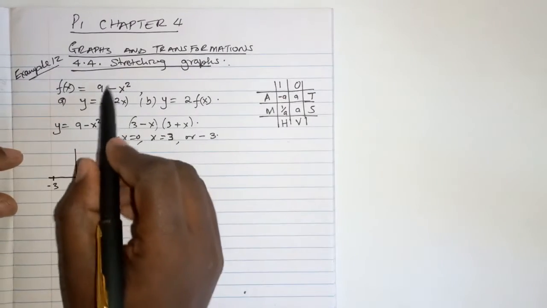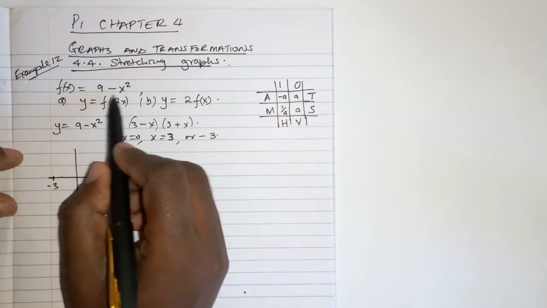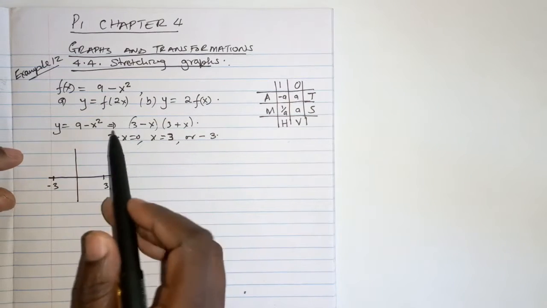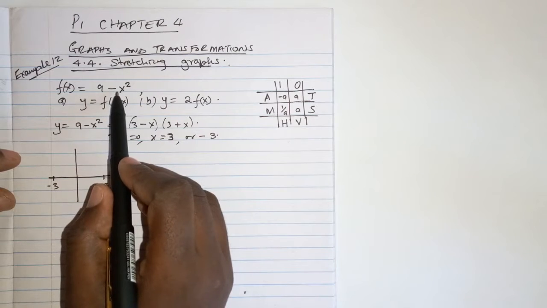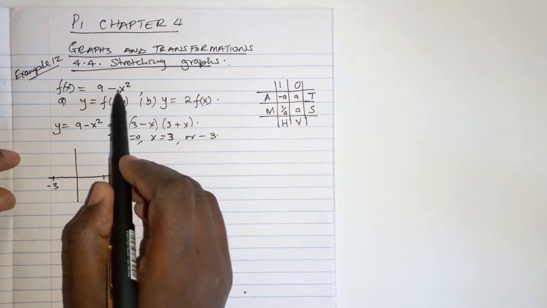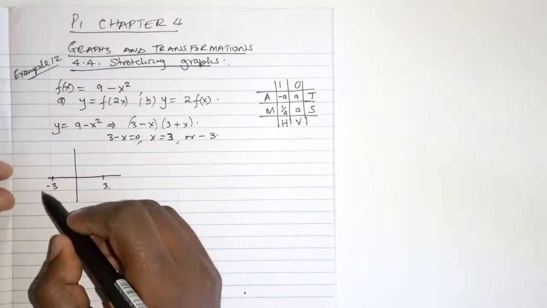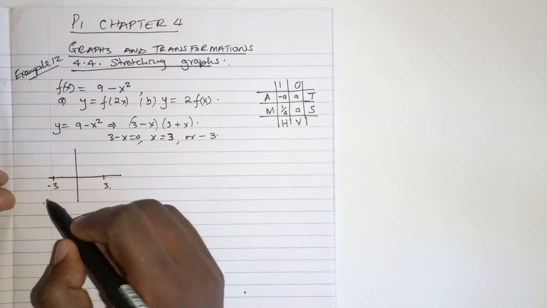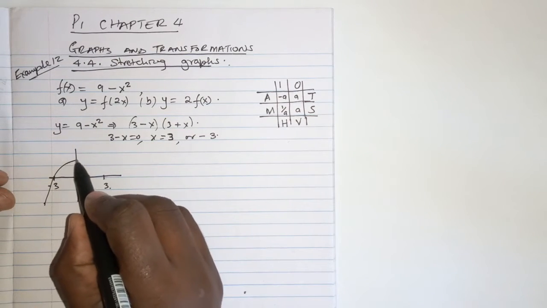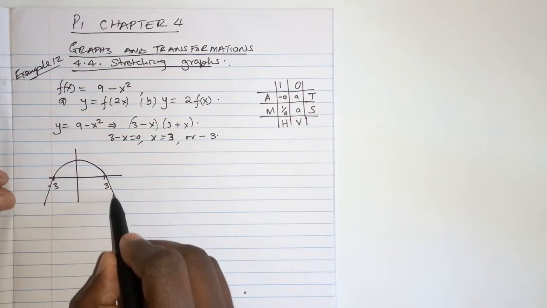Now we need to examine the nature or the shape of the curve. If you look at the original curve, the coefficient of x squared is -1 and therefore less than 0. In such a case, you note that our shape is an N shape.